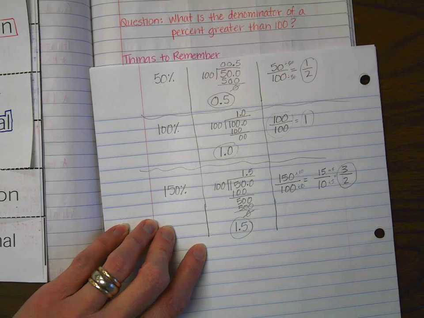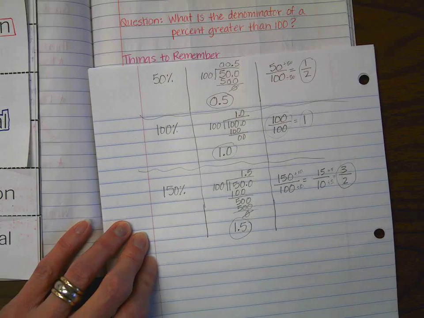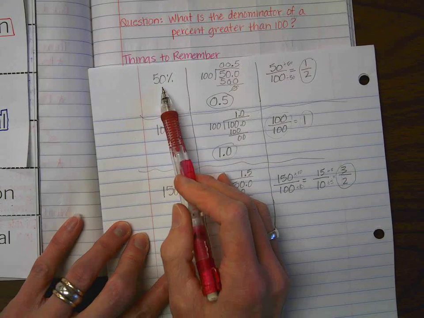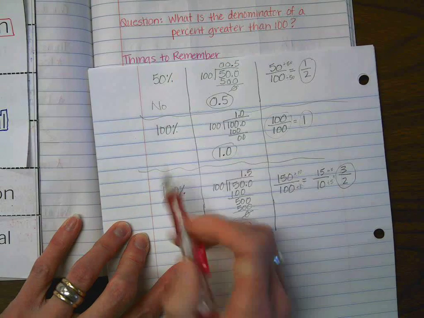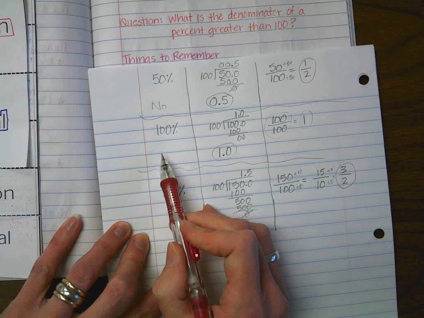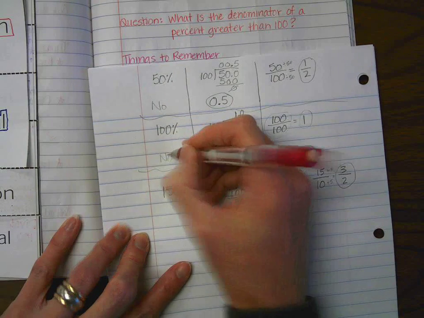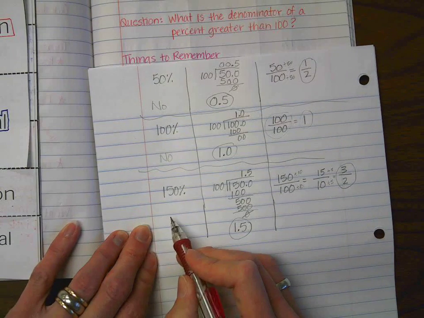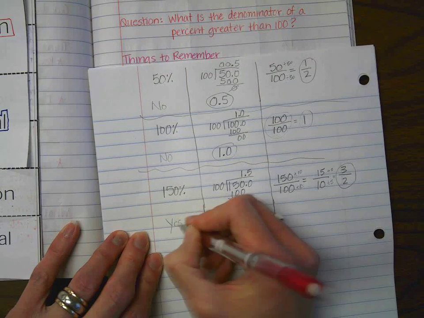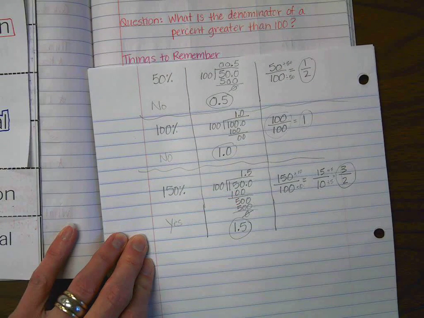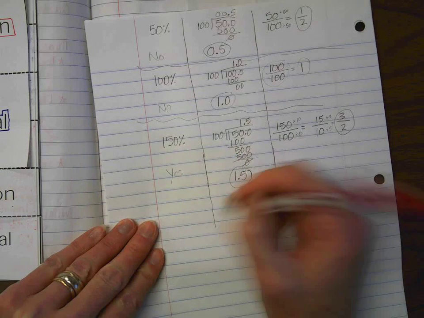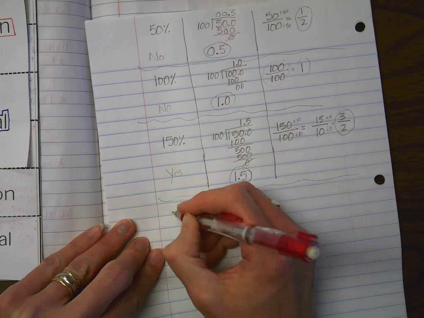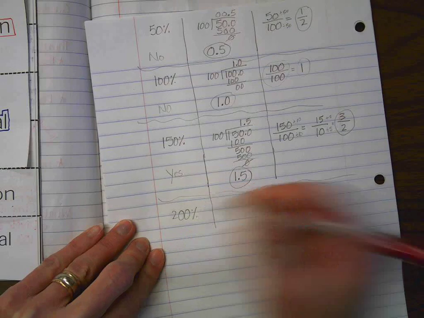Okay? Do you understand what we're doing, boys and girls? So here's a question for you. Is this a percent greater than 100? No. Is this a percent greater than 100? No. Is this a percent greater than 100? Yes. Okay, do you see it, boys and girls? All right, one more. What if we have a percent that is 200?